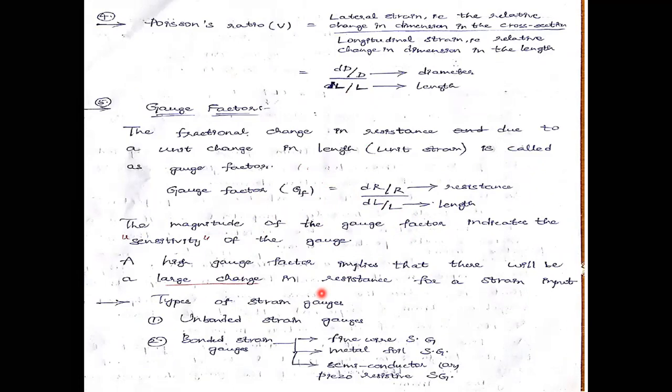And we will move on to the different types of strain gauges here. There are two types of strain gauges: bonded type and unbonded type. We will first see the unbonded type of strain gauges, and later on we will see the bonded type. Bonded and unbonded, what is the basic difference? Bonded means we are permanently fixing that wire in that measurement system. Whereas in the unbonded type of strain gauge, we are temporarily fixing that wire in the measurement system.